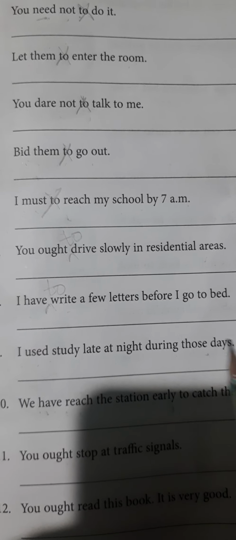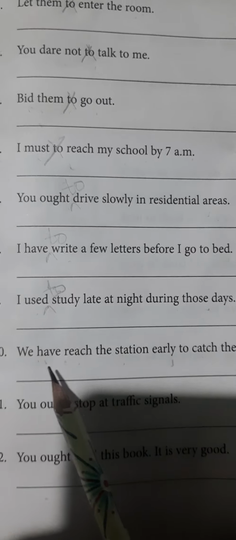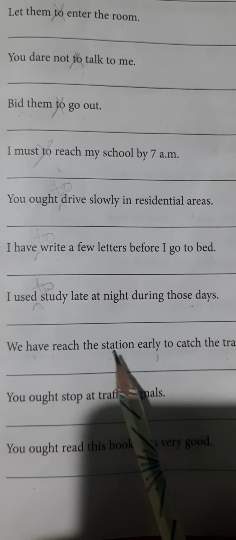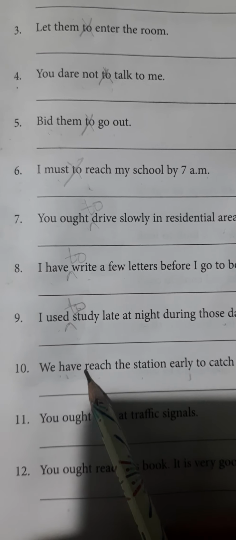Next is, I use study late at night during those days. Now here we are talking about our past time, that in my past time I used to do this work. So I used to study. This is a complete modal. I used to study. Next is, we have reached the station early to catch the train. Again we have to add to here.